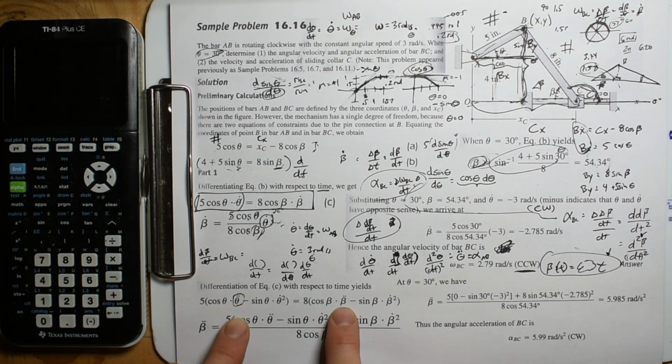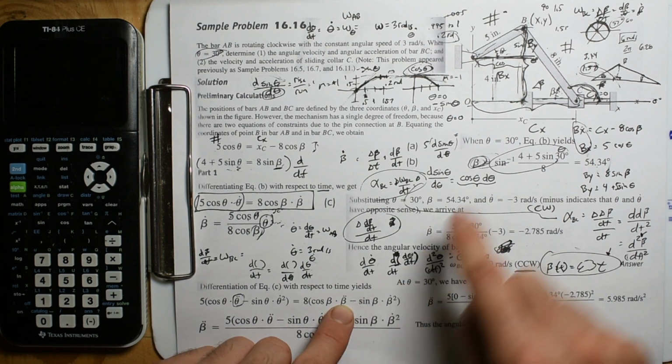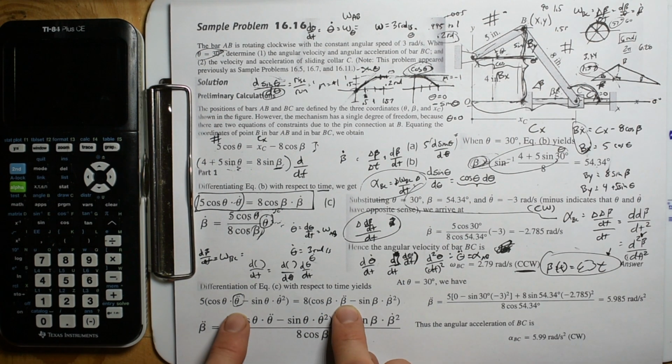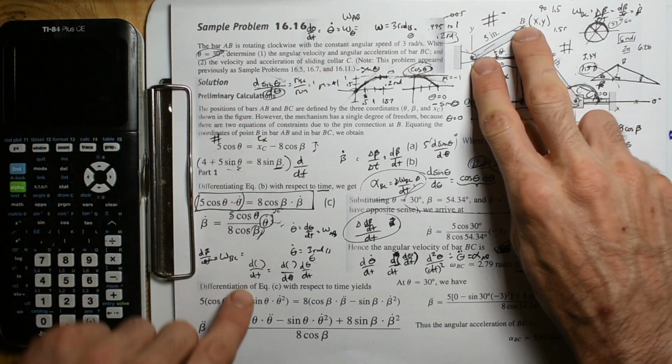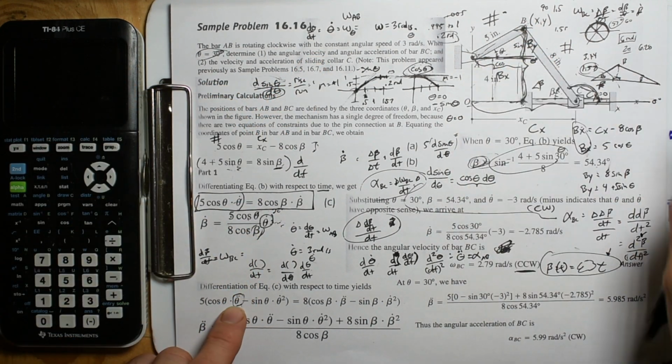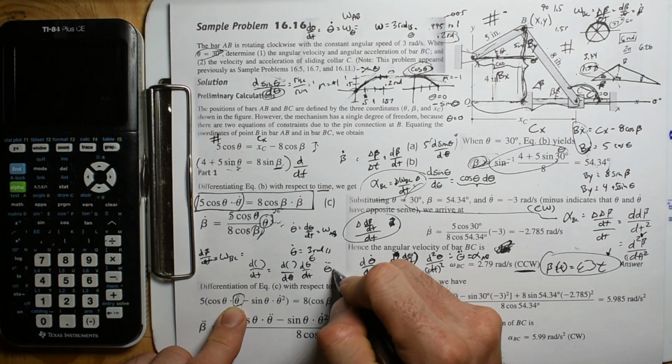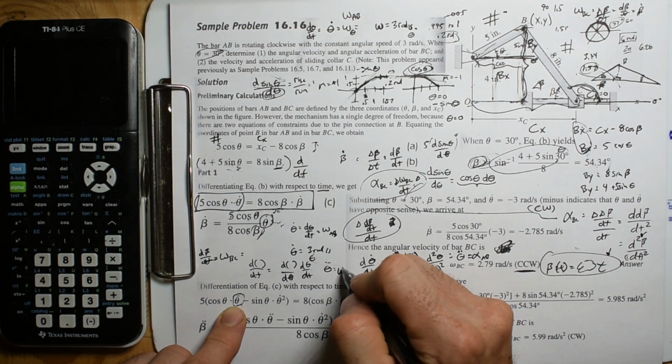Okay. So then what they do is just solve for this angular acceleration of beta. And again, we know everything because we're going to find the angle at 30. It's a constant angular speed for AB. So again, theta double dot is the angular acceleration of bar AB. It's another way to write it.